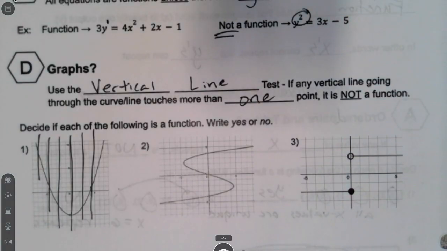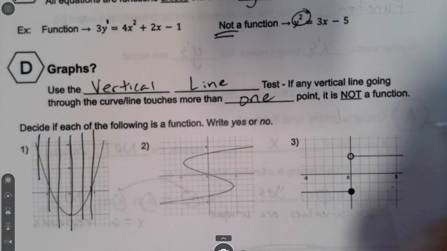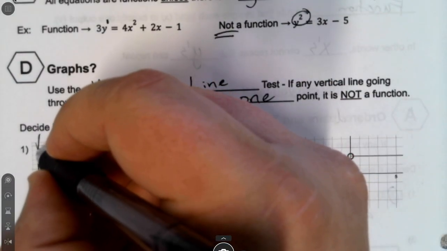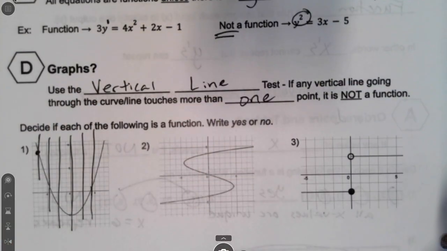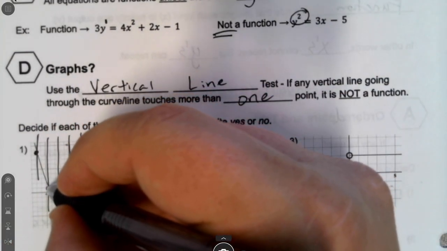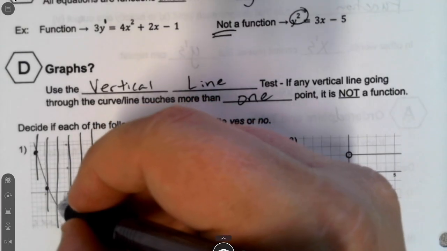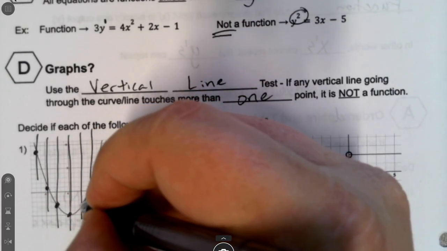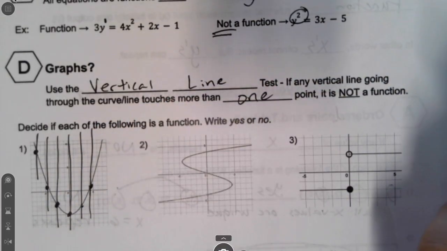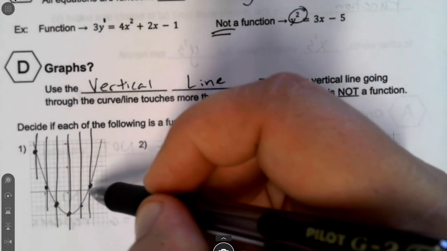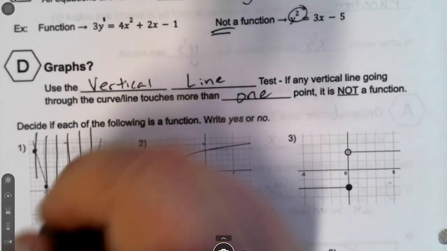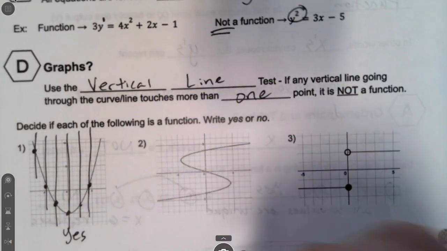Now, all of these vertical lines do touch the curve, but this vertical line only touches it in one spot. This vertical line only touches it in one spot. Same with this vertical line, and so on. So since every vertical line we could possibly draw only touches the graph one time, this is a function. It passes the vertical line test.